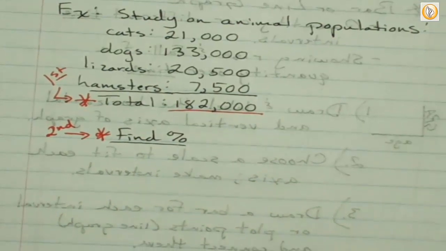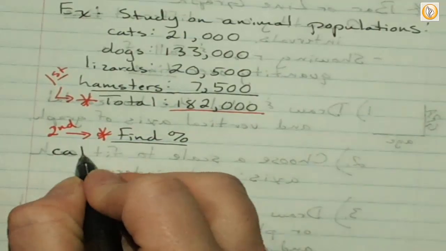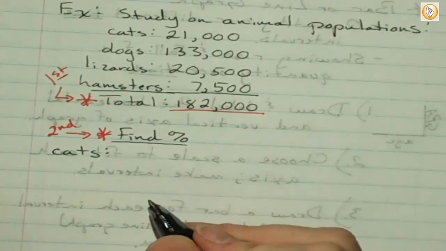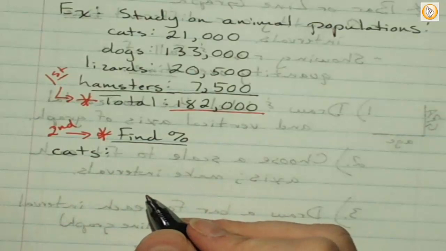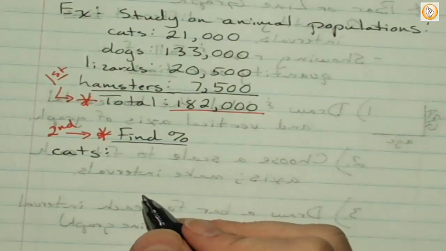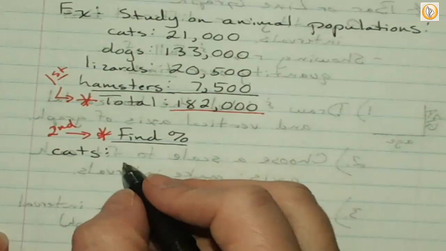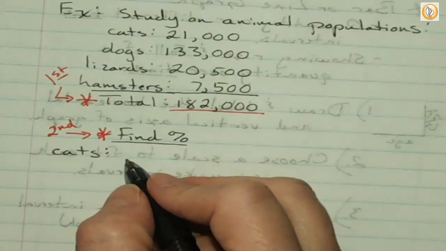All right, so the second thing we're going to do is find the percent. We're going to start with cats. When you find the percent of cats, anyone want to tell me how to do it? How do you find the percent of something? Anyone remember? Italia? Something like move it over to the left, something like that. Okay, to find the percent, that's later.